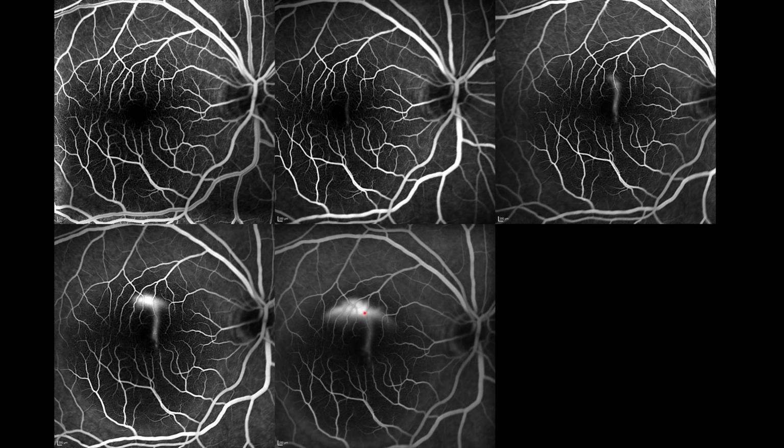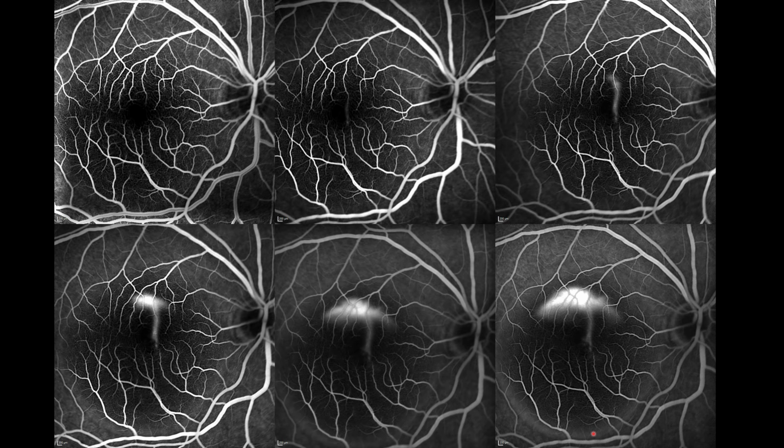So this is the leak site, and from this leak, whatever fluid is coming into the subretinal space is now getting localized in the area of the detachment. And here you can see that white area becoming even more white, which is a classic sign of pooling, that you will have an increase in hyperfluorescence. That means it will become more white, but you can easily make out the margins are not changing.